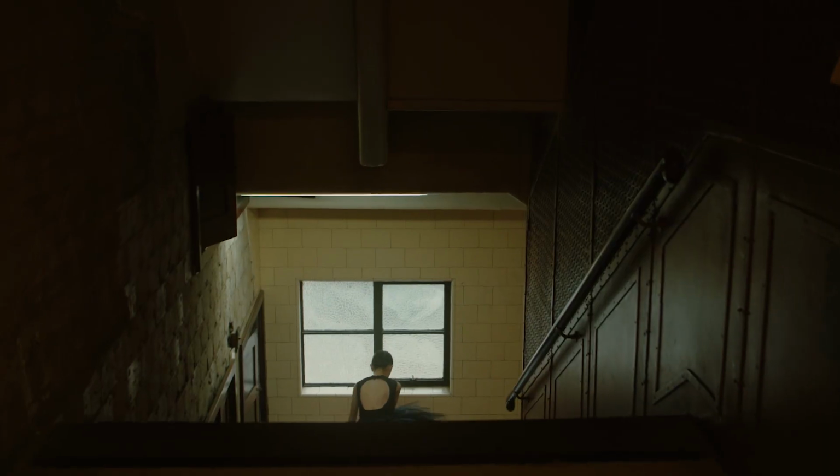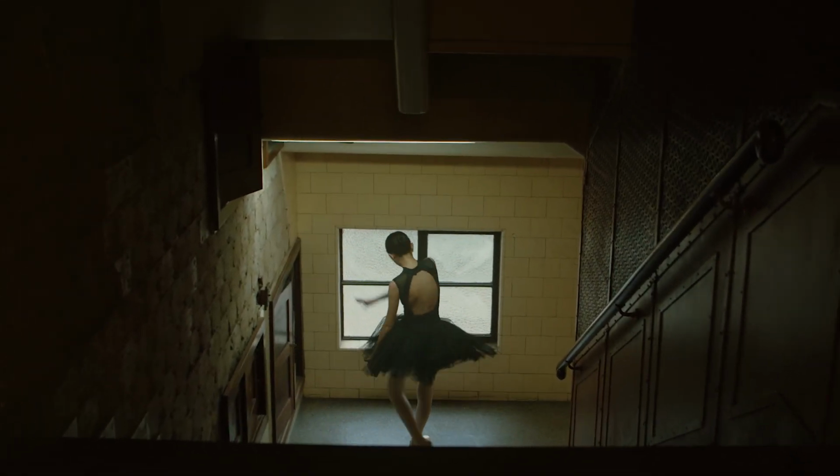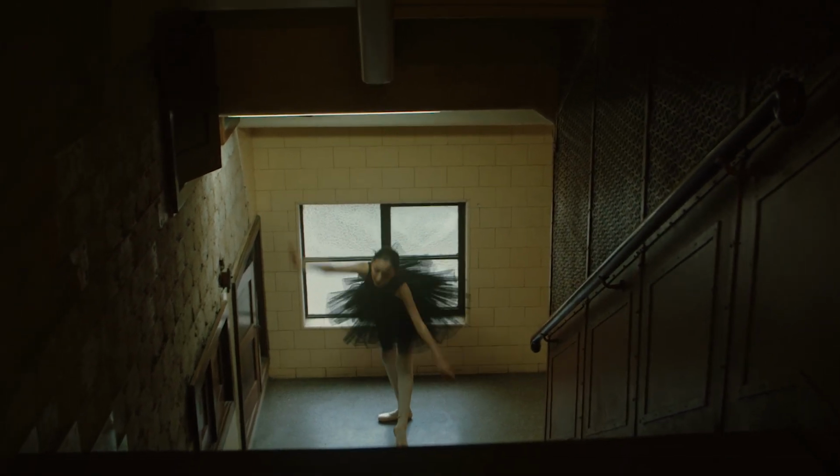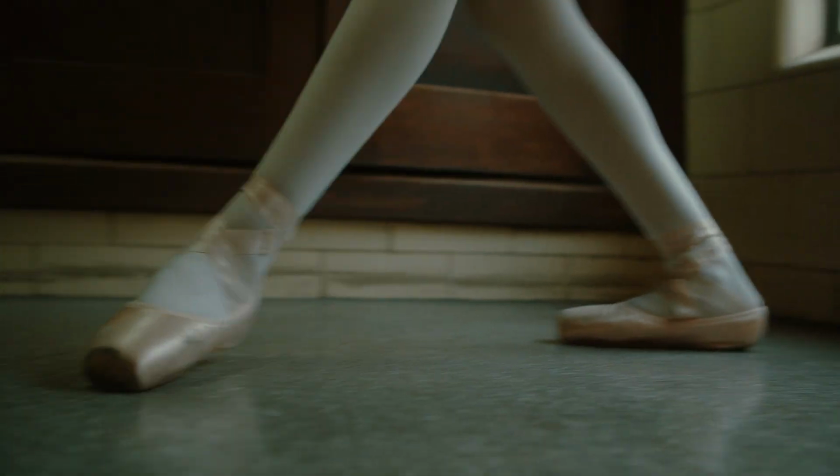For example, the ballet dancer, I started up a bit higher so that she would feel like she's a bit small, she's confined, she's in a tight space. And then I'll come up close and change it to a low angle shot because I want to see her rise and make her seem like she's overcoming her conflict and her problems.